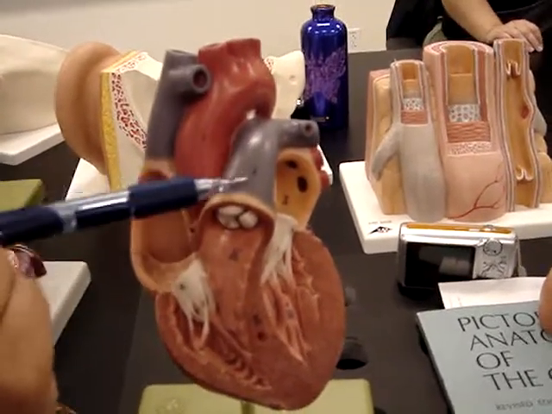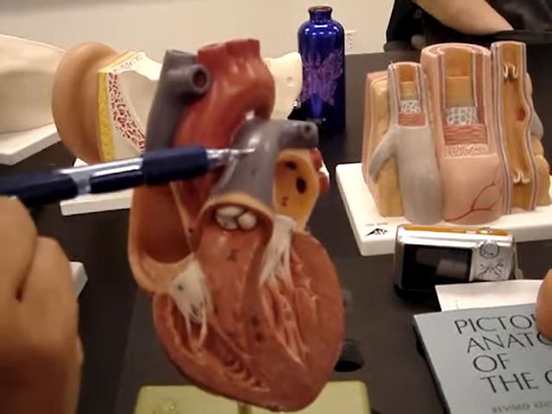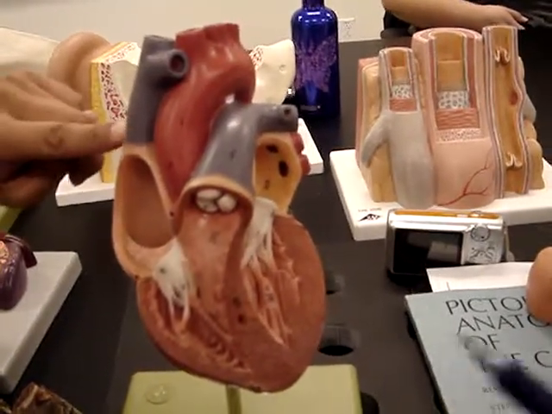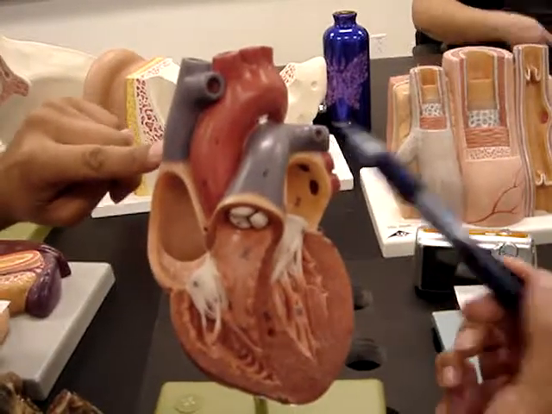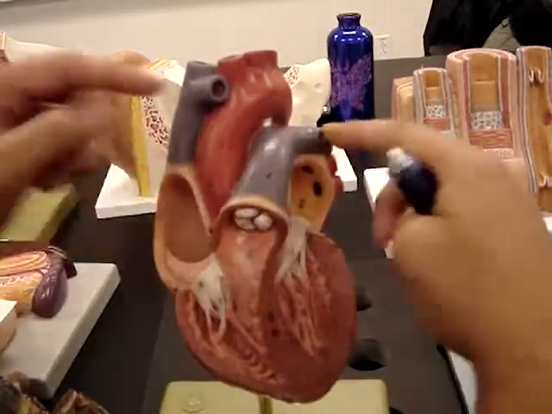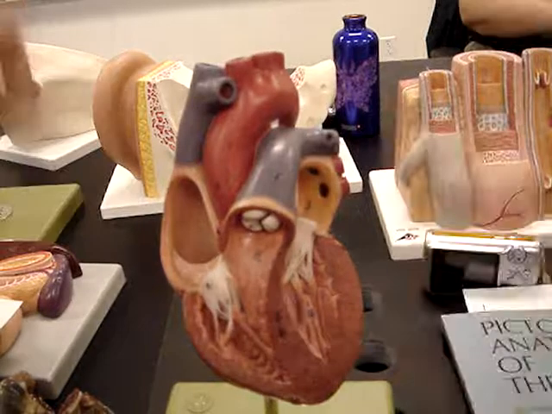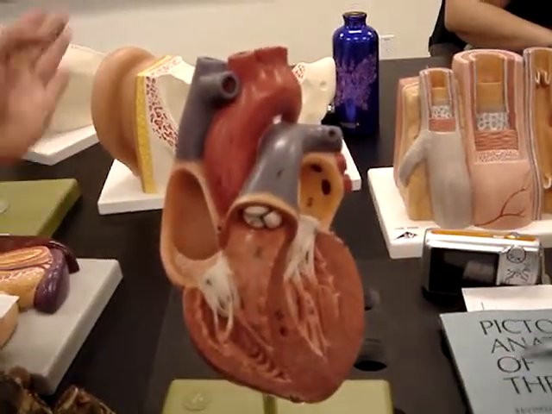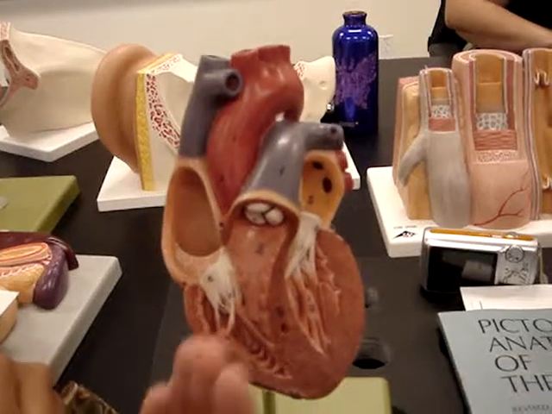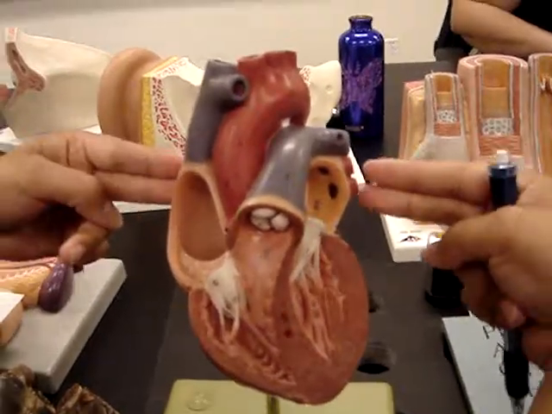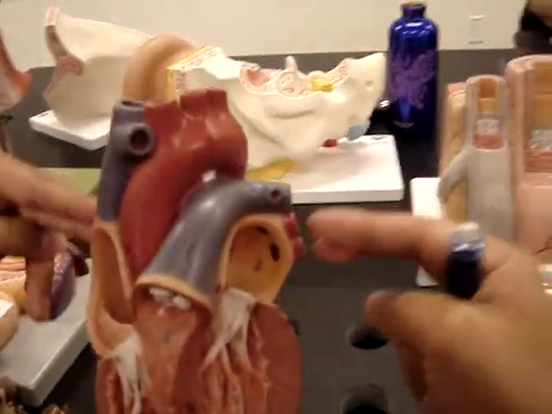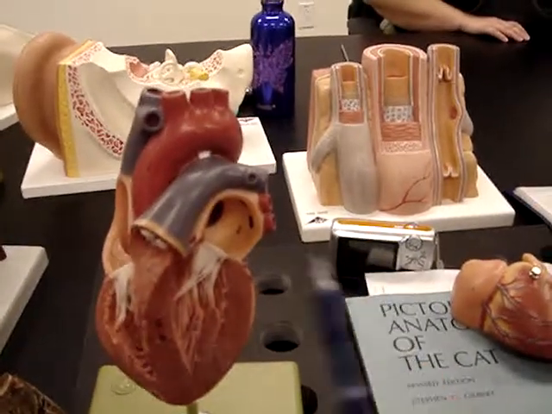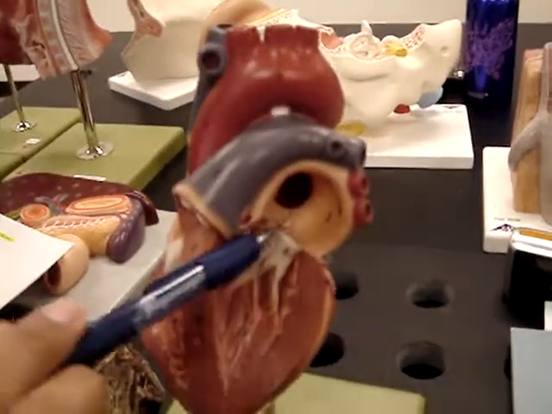Okay, so this would be the trunk, but then it goes into your pulmonary arteries, and then you have two on each side, right? And as the blood's leaving the arteries, it's going into your lungs, right? So your lungs are over here on the side. When the blood goes right back in, because it's got to flow back into the left, it flows into the pulmonary veins, right?